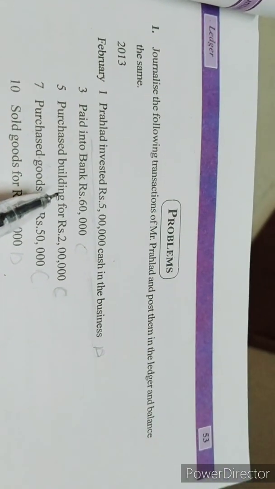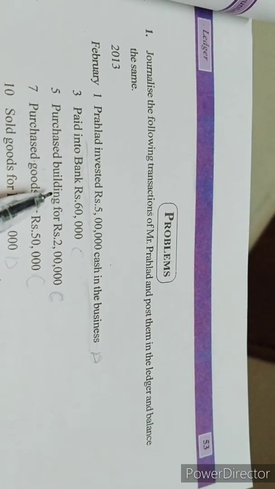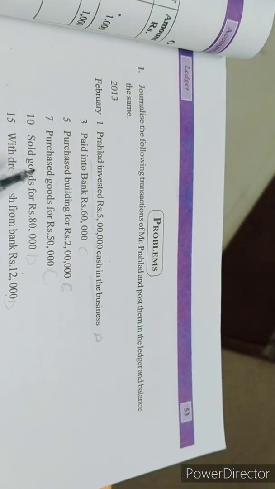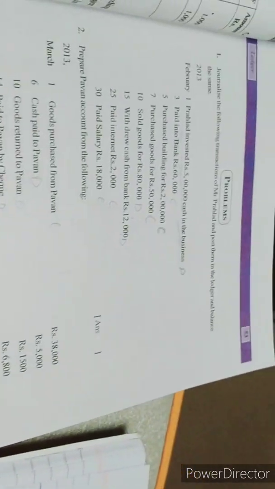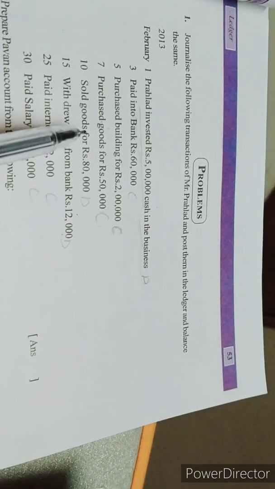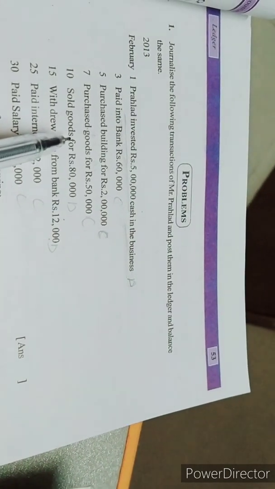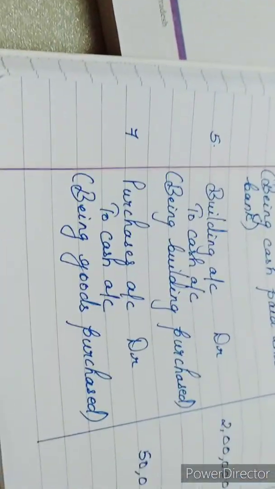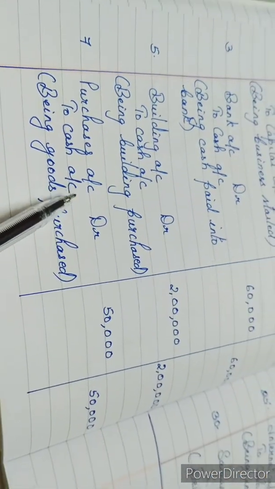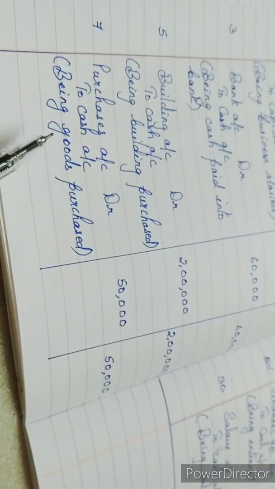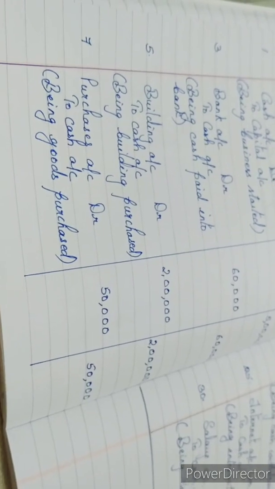Then we have the purchase of building. When we purchase a building, what is coming into the organization? Building, so debit what comes in. What is going out? Cash is going out, so we will credit cash. Then we have purchased goods. When we purchase goods, what is coming in? Goods, and what is going out? Cash. Goods we write under the heading of purchases. So how do we write the entry? Purchases account debited to cash account. In the amount column you put debit and credit, and you give the description being goods purchased.